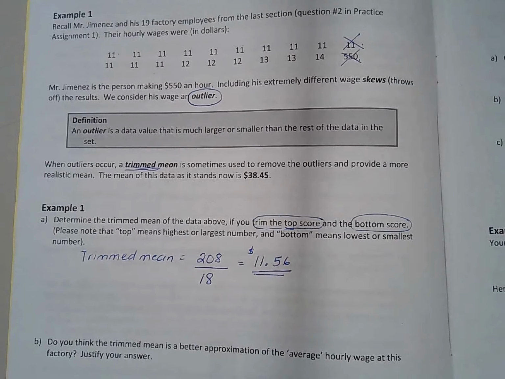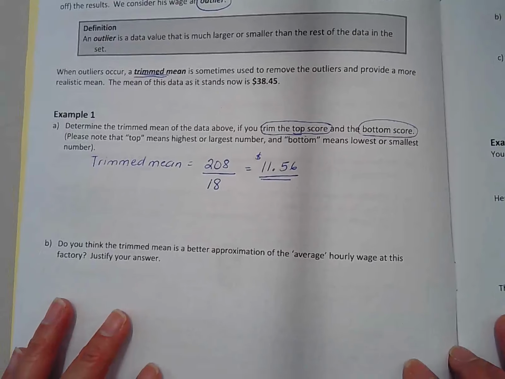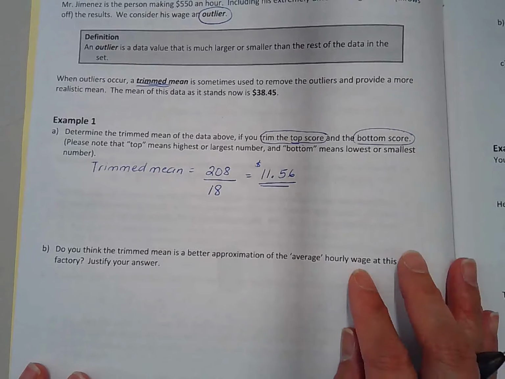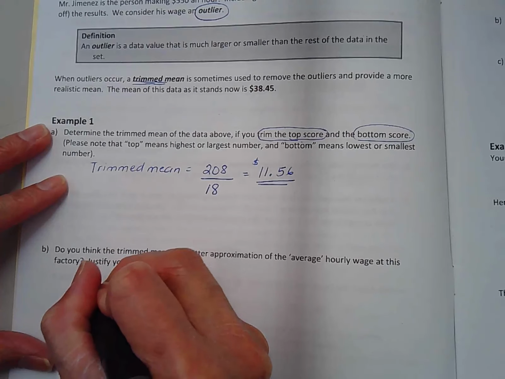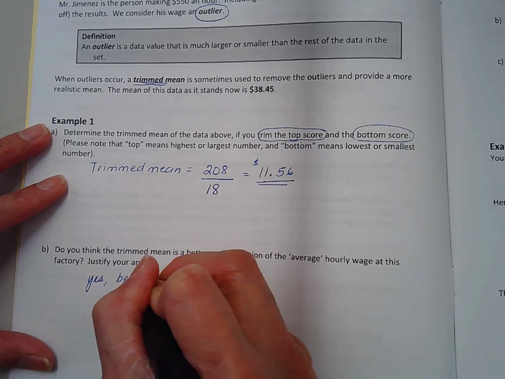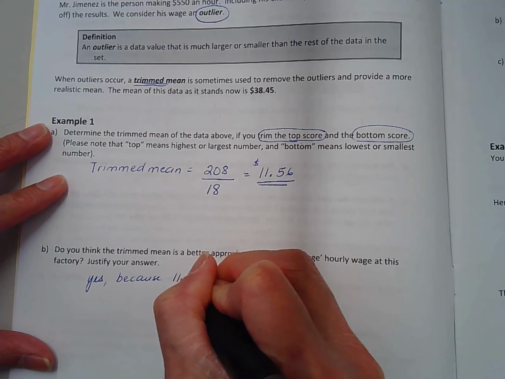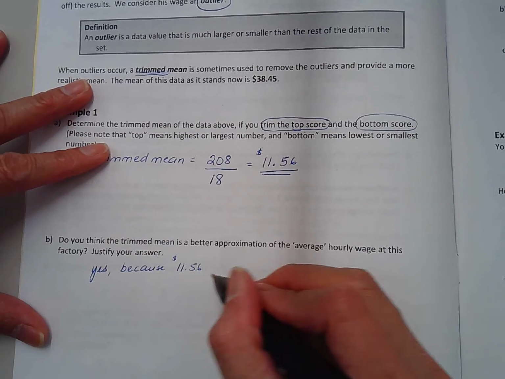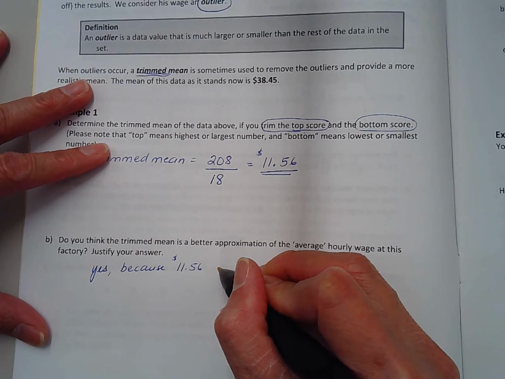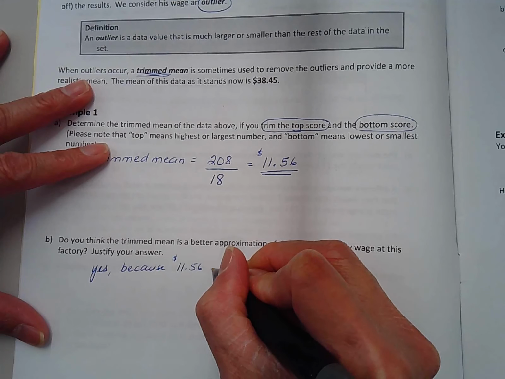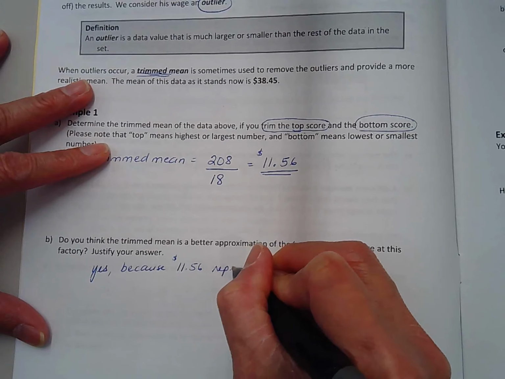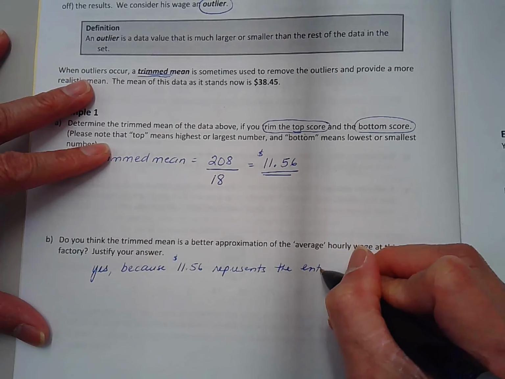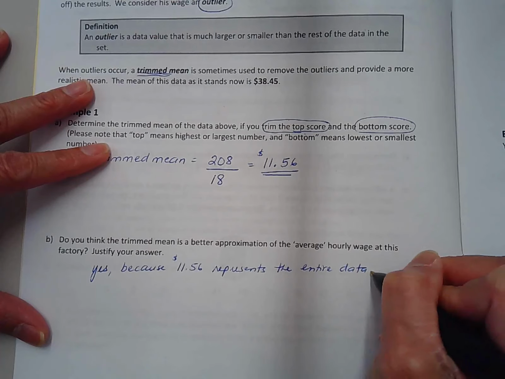Okay. So do you think the trimmed mean is a better approximation of the average hourly wage at this factory? I said yes, because 11.56 represents the entire data, right?